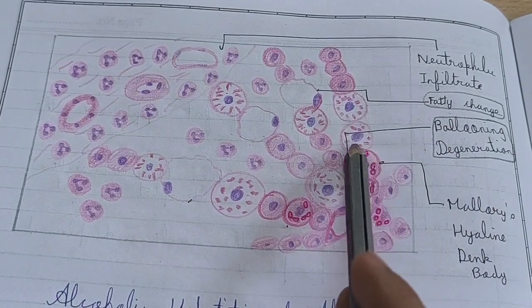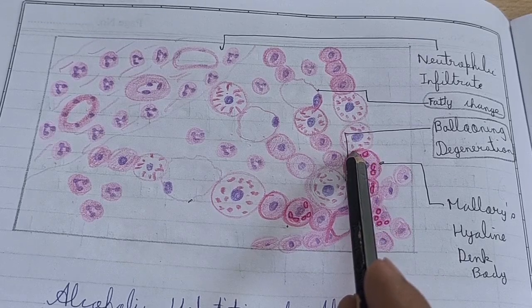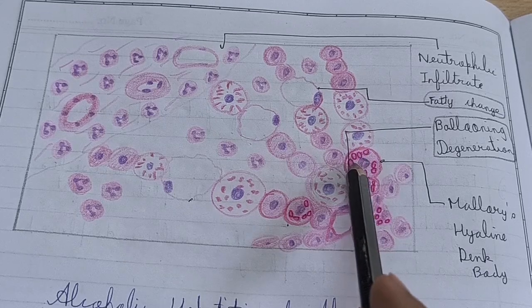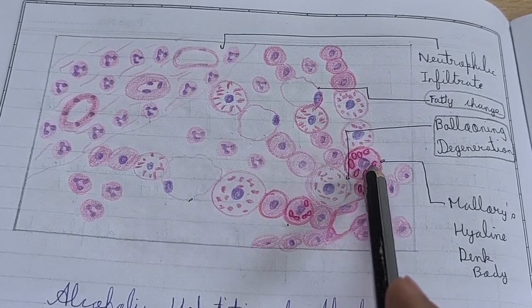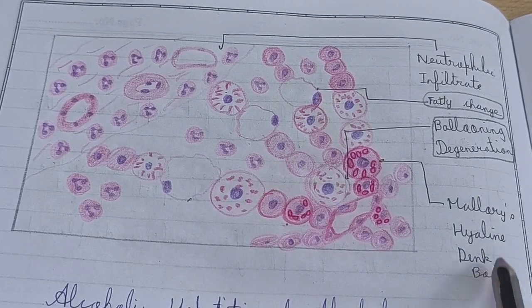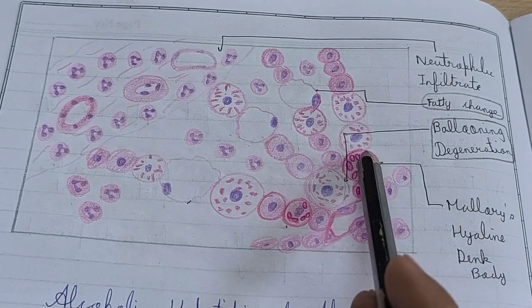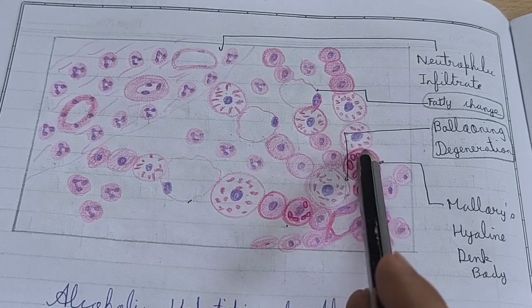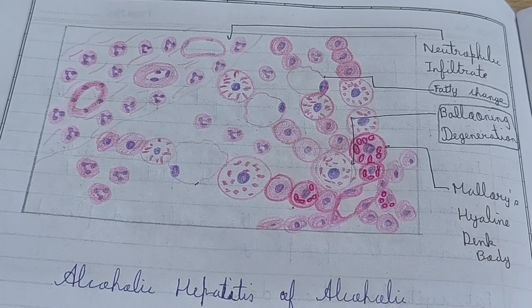Here, in some of the hepatocytes, you can see excess pinkish eosinophilic inclusion material deposited in the cytoplasm of the hepatocytes, and these are known as Mallory-Hyaline bodies. So what are Mallory-Hyaline bodies? They are pinkish eosinophilic inclusion material deposited in the cytoplasm of the hepatocyte.